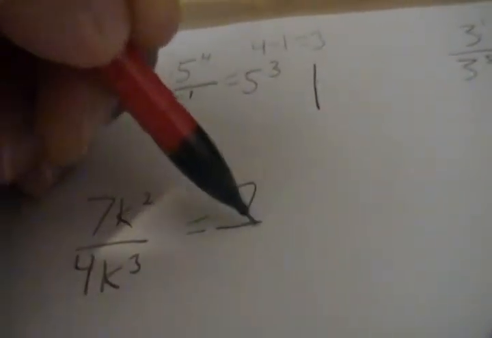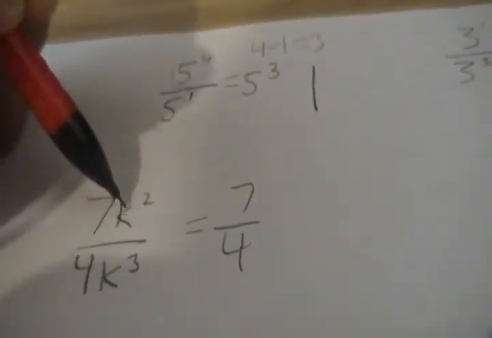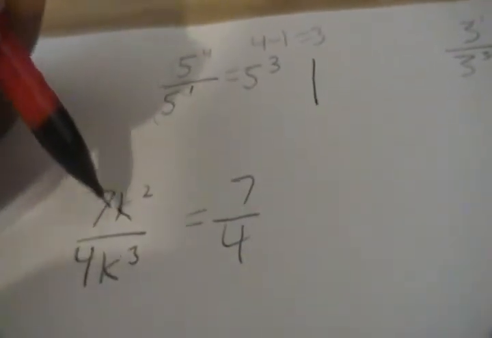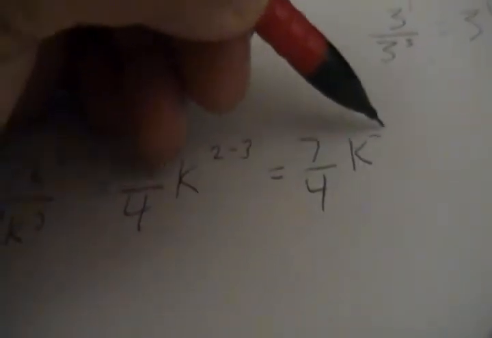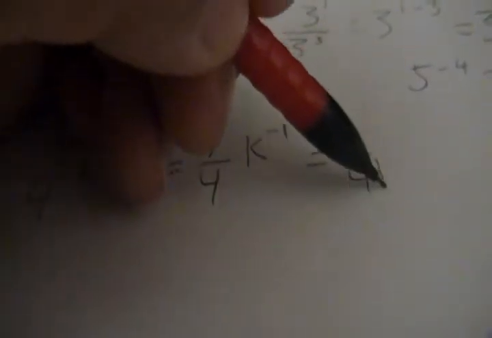No, we cannot, so we just write 7 over 4. Since both variables are k, they have like bases, so we can subtract 2 minus 3. This equals 7 over 4 k to the negative 1, which is equal to 7 over 4k.